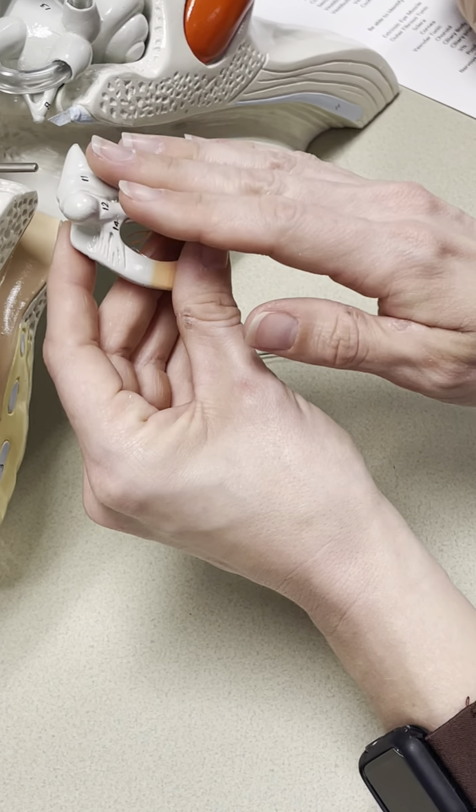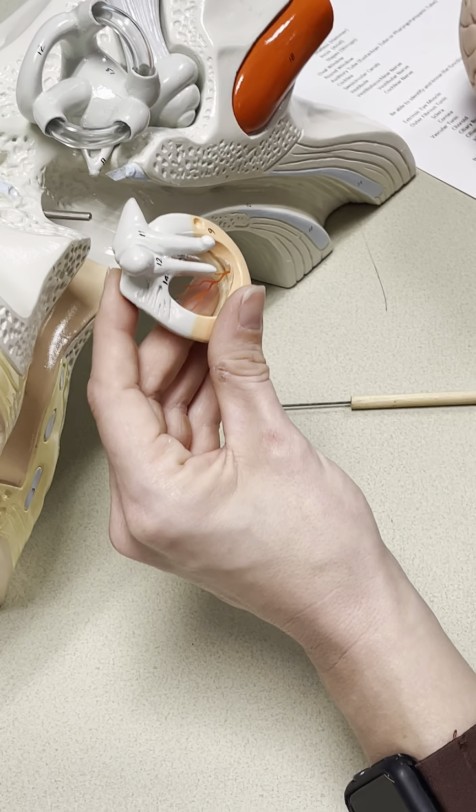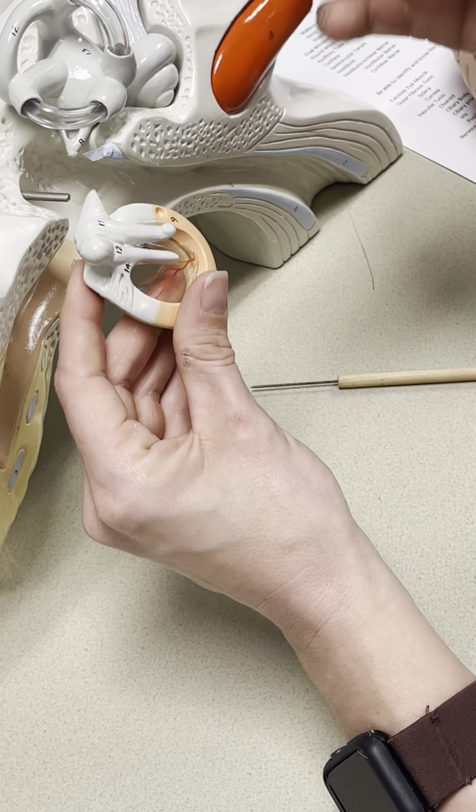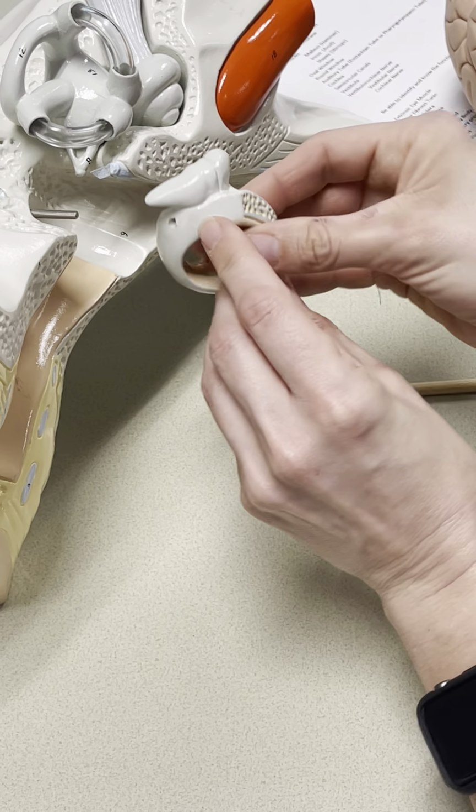Because once it's transferred from the middle ear cavity into the inner ear, it's got to move through fluid, and it's more difficult to move through fluid than it is through air. So the ossicles help amplify the sound.